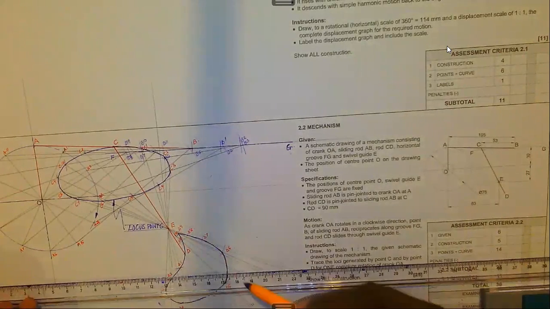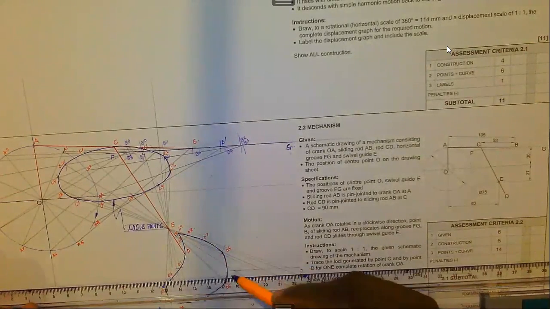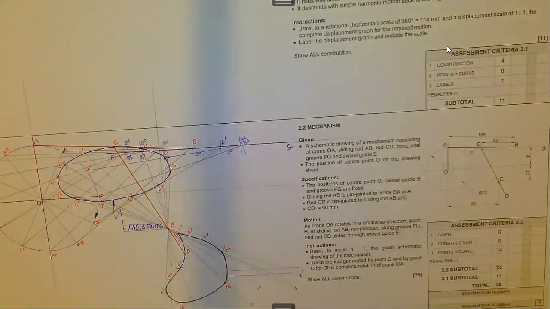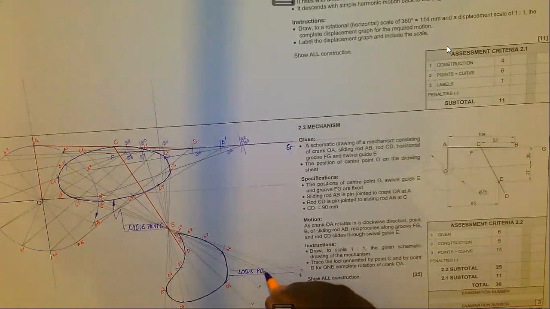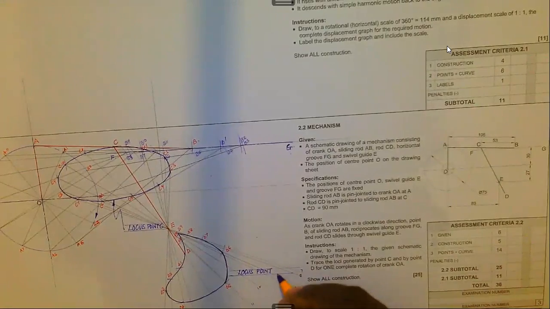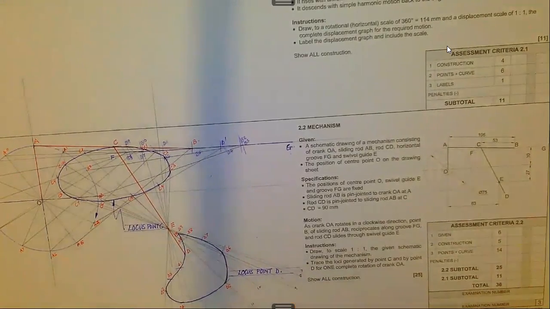So we can also write here locus point D. Like I said, this is a typical exam question.